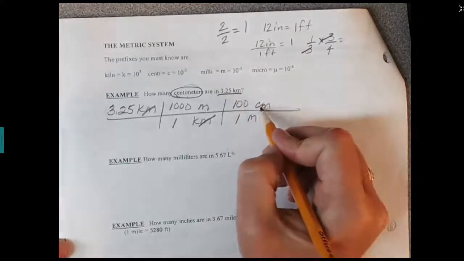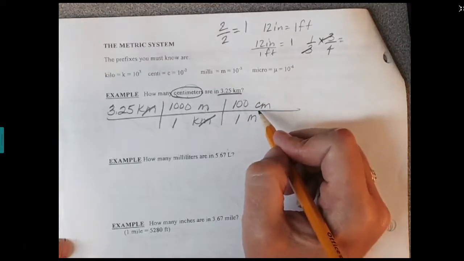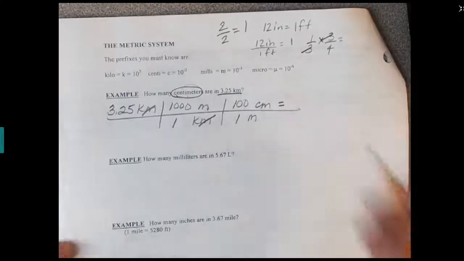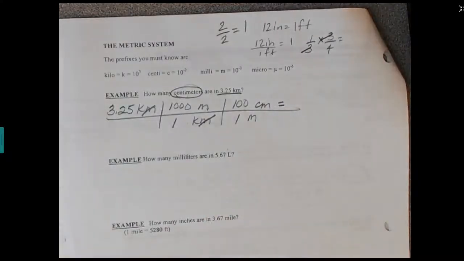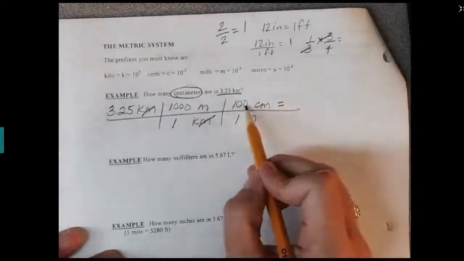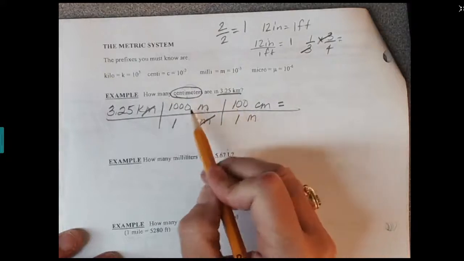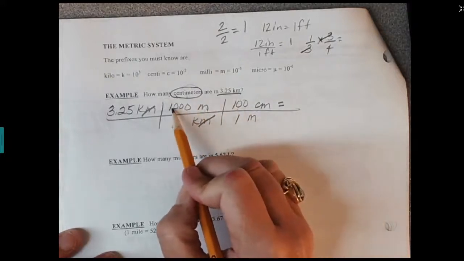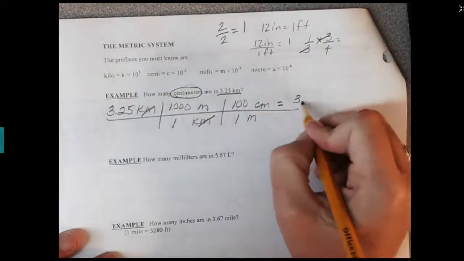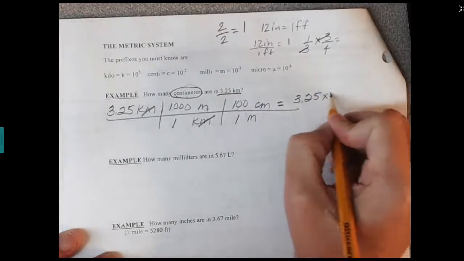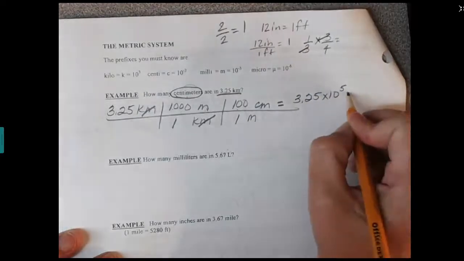100. Remember, there's 100 years in a century, cent. So 100 pennies in $1, right? Now we just multiply across the top, divide by the bottom. But we don't even need a calculator. This is what's so awesome about the metric system. How many zeros do I have here? Plus these 3 is? So here's my answer: 3.25 times 10 to the 5th centimeters.